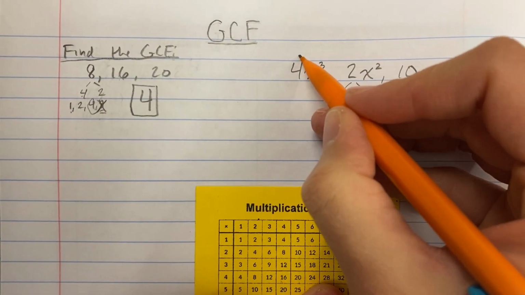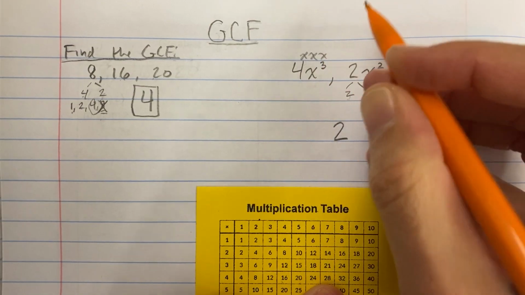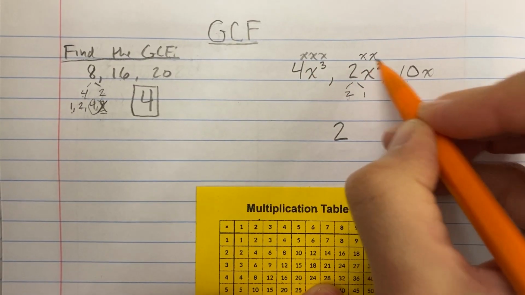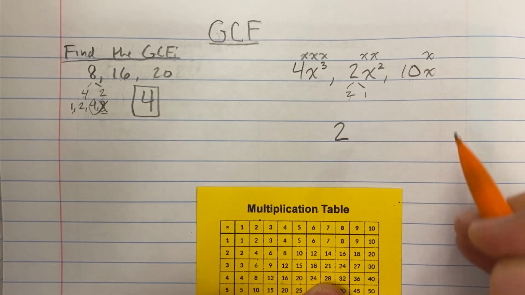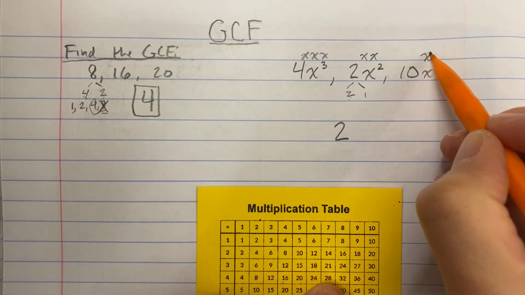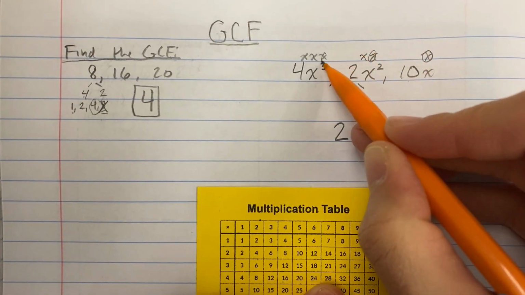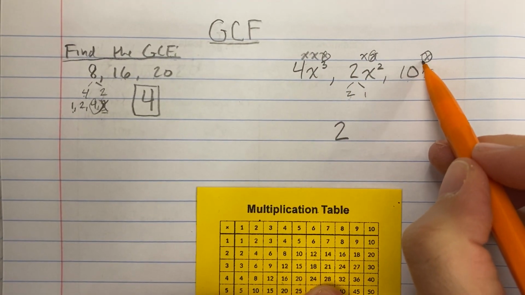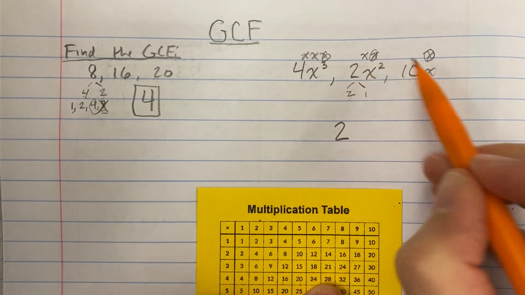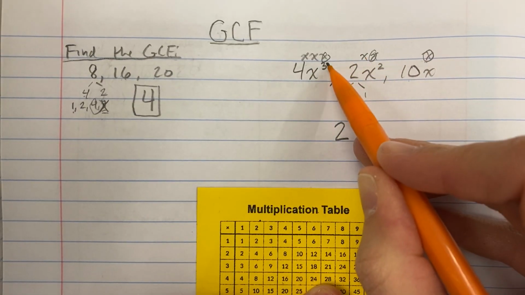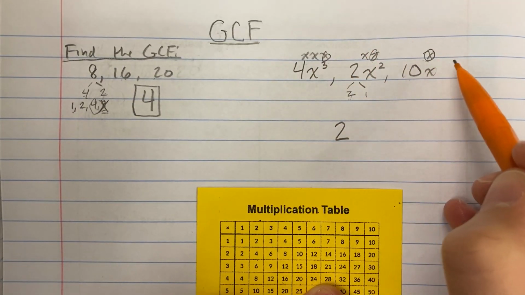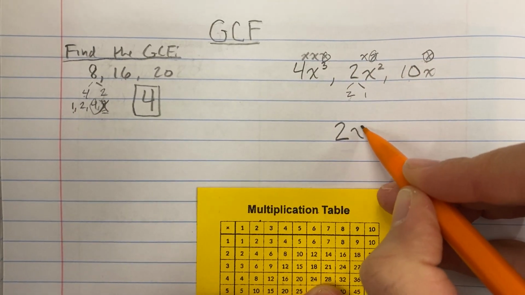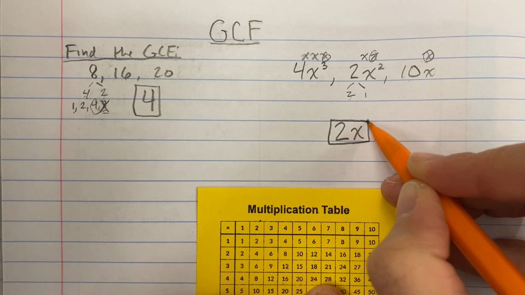And then let's look at the variables. You can write it out if you need to, but you might not need to. This is x times x times x here. This is x times x, and this is x. So how many x's are in common? Well, there's an x here, an x here, and an x here. Is there another x in common? No, there's not, because there's not any more x's here. It doesn't matter that there are more x's in some terms. We're looking for how many x's are common across each term, and it's just the 1. There's only 1 x that each term has in common. So here the greatest common factor would be 2x.